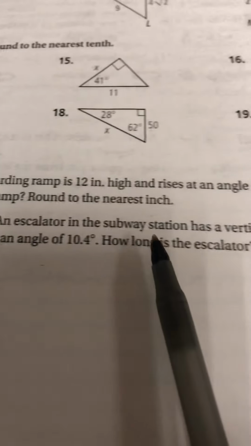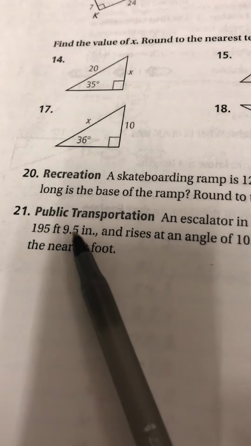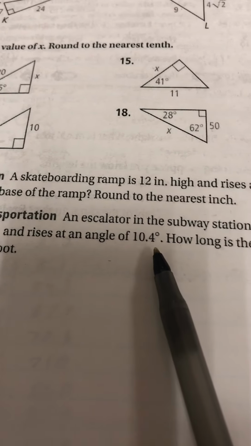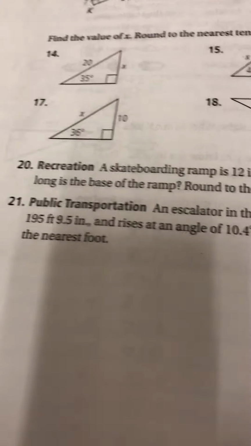An escalator in the subway station has a vertical rise of 195 feet and 9.5 inches, and the rise is at an angle of 10.4 degrees. How long is the escalator? Round to the nearest foot.